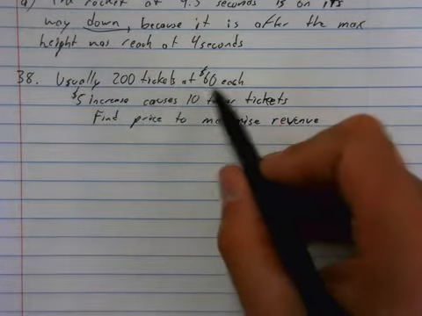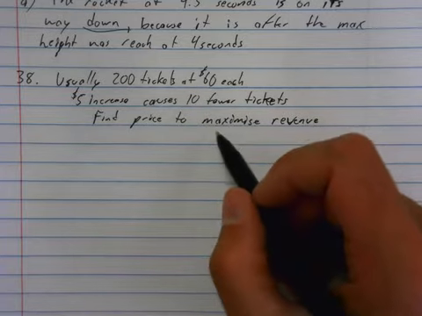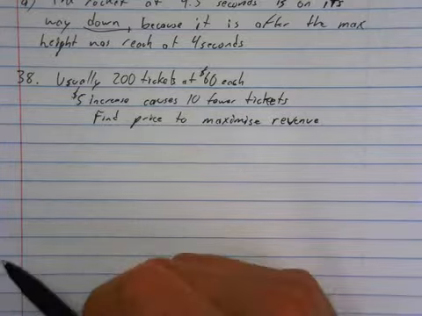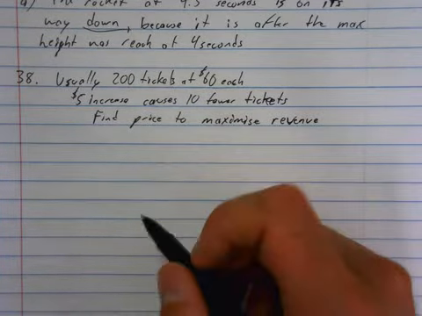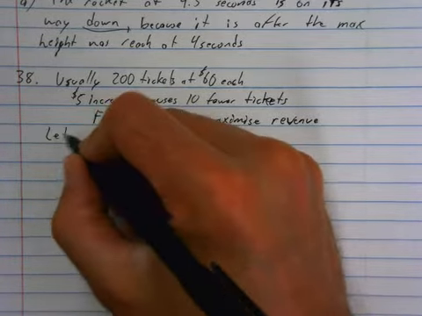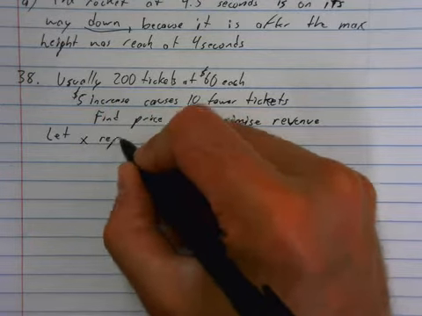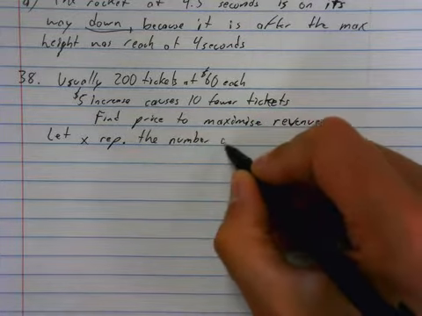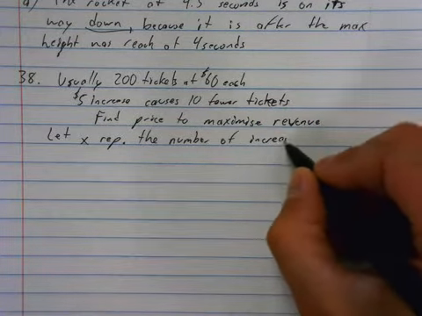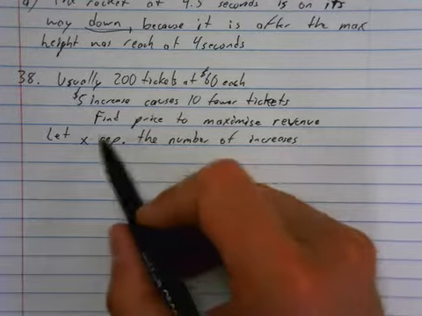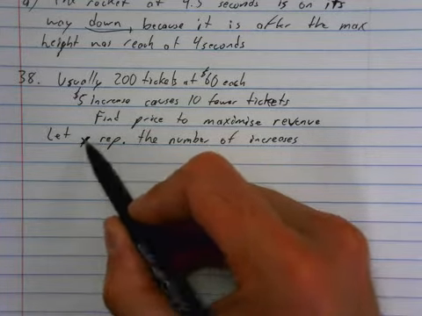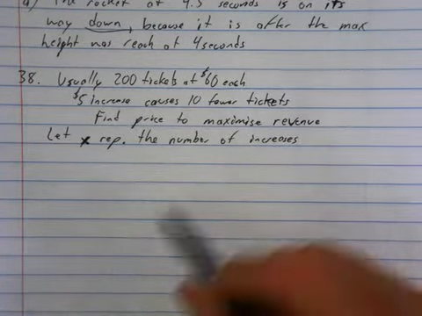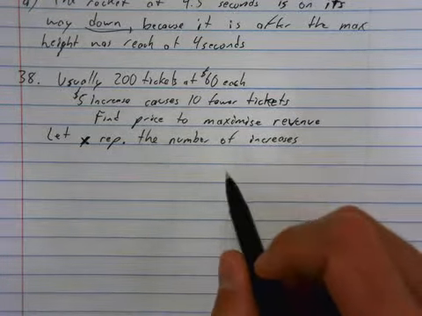Usually 200 tickets sell for $60 each. Now, someone has found that for every $5 increase, you sell 10 fewer tickets. We're going to find the price to maximize the revenue. Okay, now, here's the trick to the equation: we are going to let X represent the number of increases. Next year in grade 11, we're always going to let X represent the number sold, and we're going to make up some equations, and it gets a little bit more difficult. But this way is actually much easier. So, let X represent the number of increases.